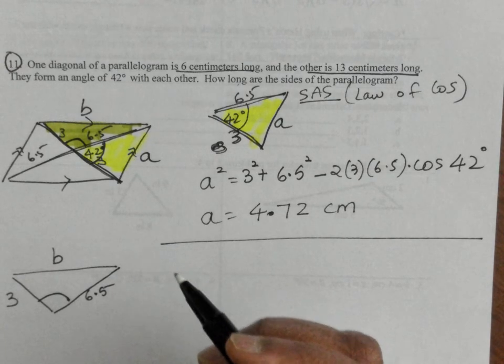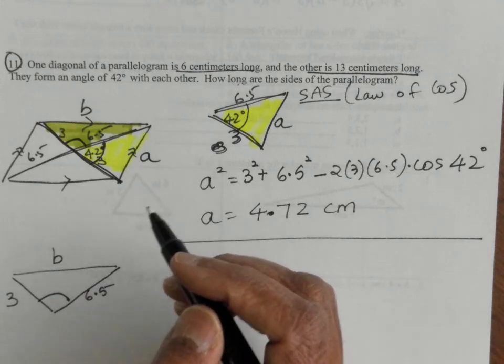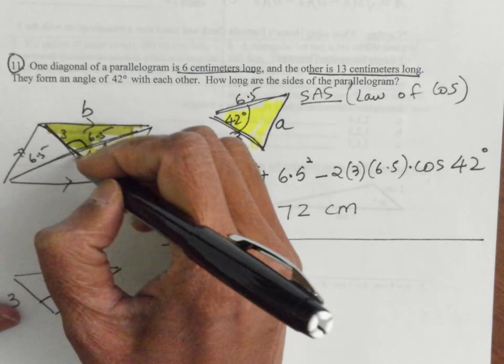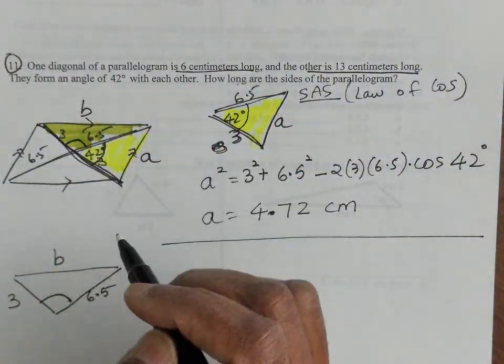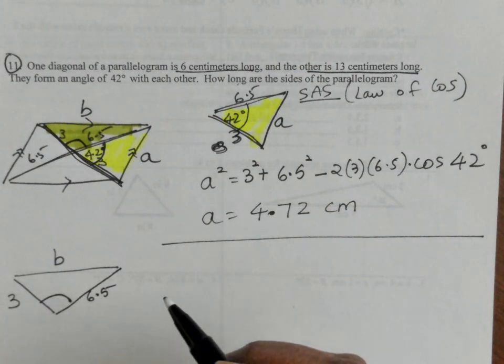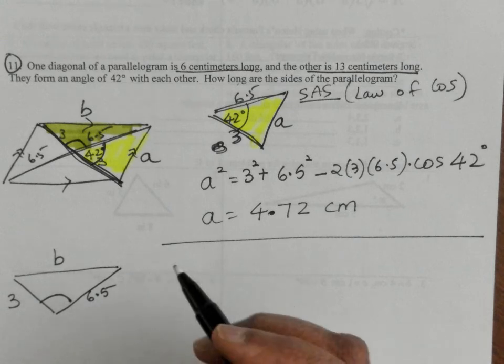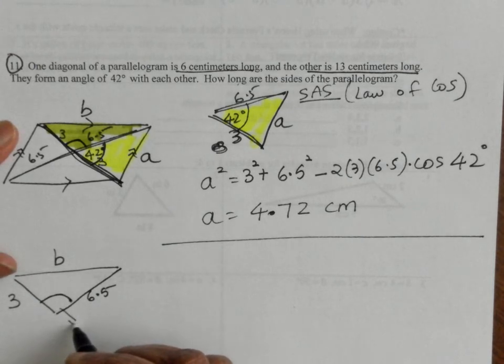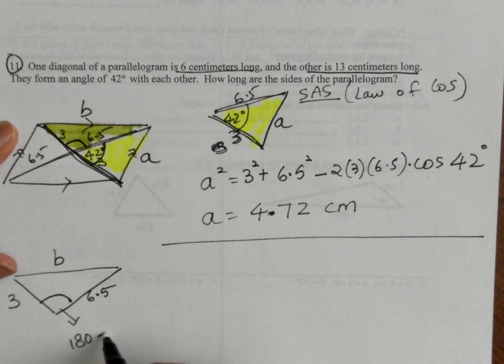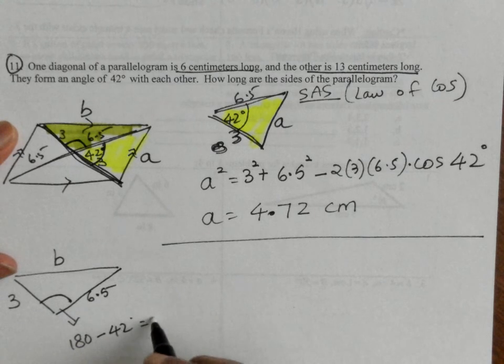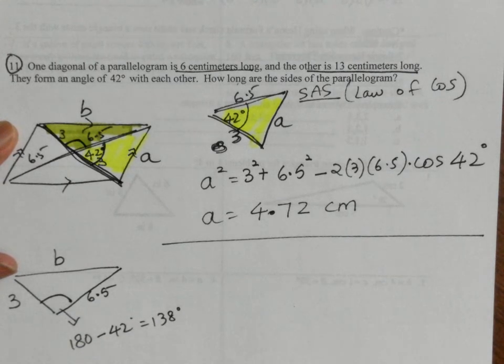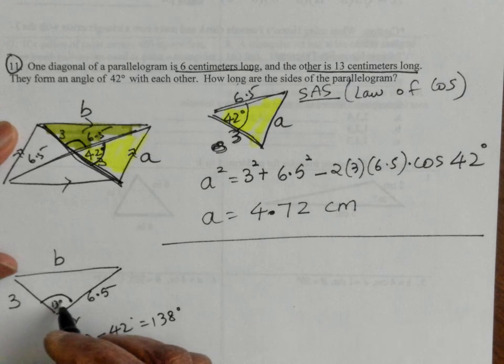Because this is a line. Remember, angles on a line always sum up to 180 degrees, the linear pair theorem. So this is going to be 180 minus 42 degrees, which is 138 degrees.